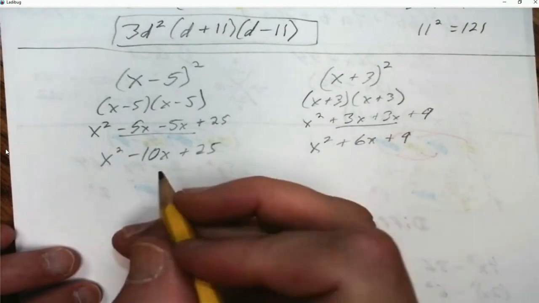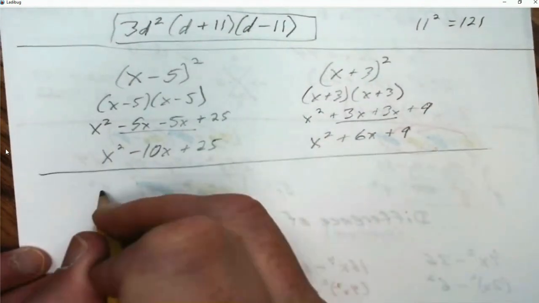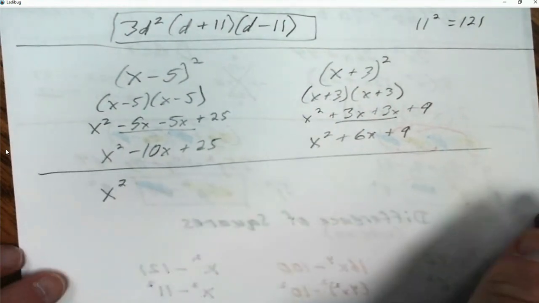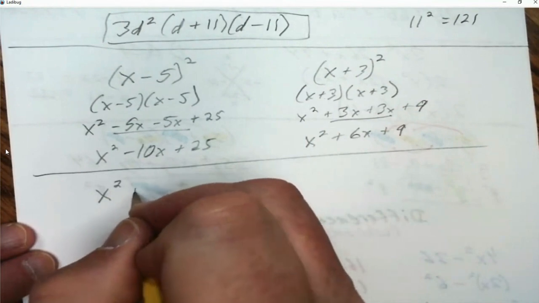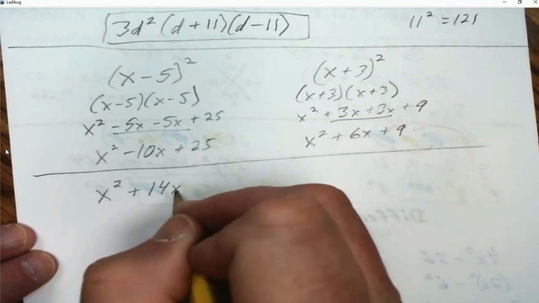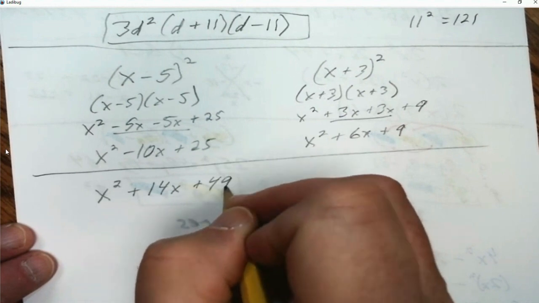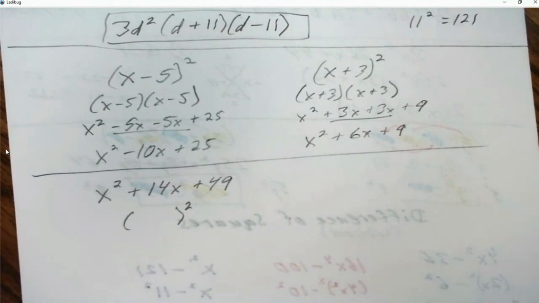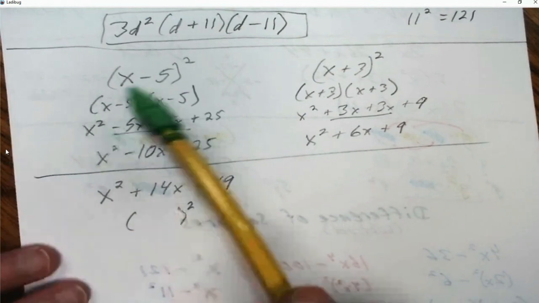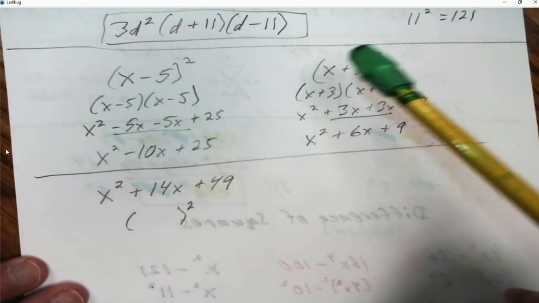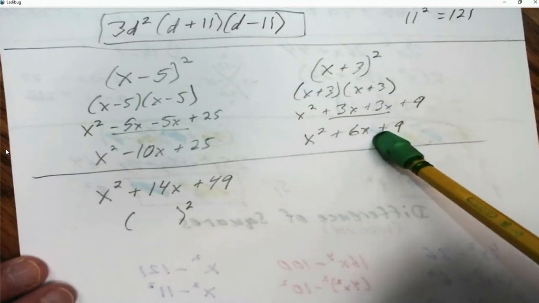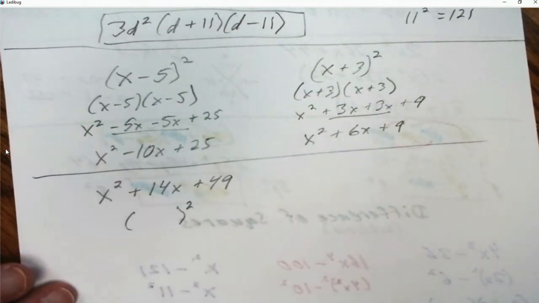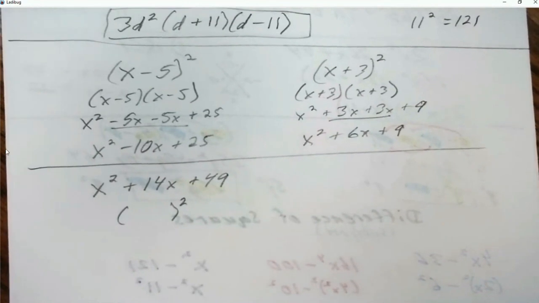Then I'll give you another one here, going in the other direction. X squared plus 14x plus 49. Can you tell me what the factors are? It's something squared. Looking at these two, x minus 5 squared gave us this, and x plus 3 squared gave us this. So what squared would give us this? I'm going to give you a minute to look at that and see if you recognize a pattern.